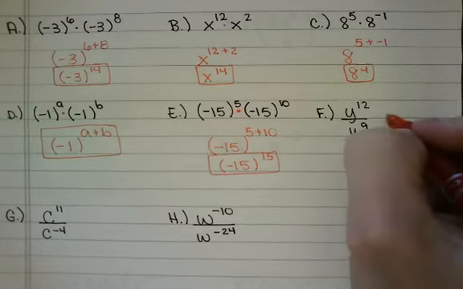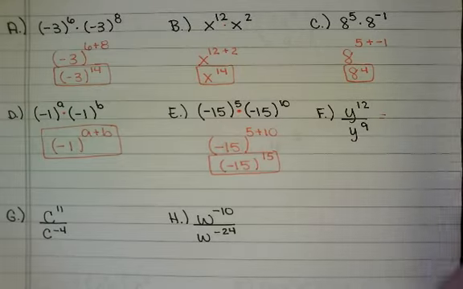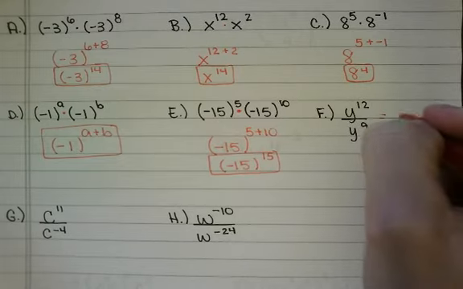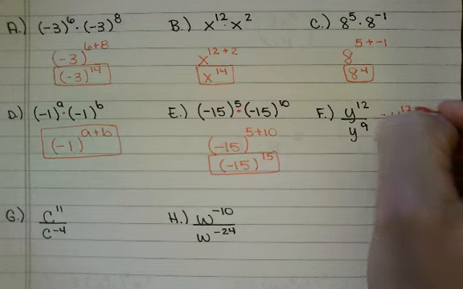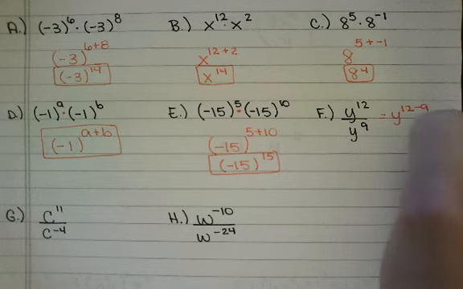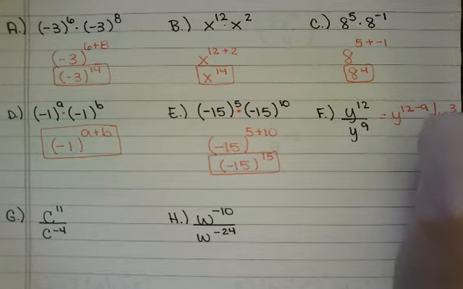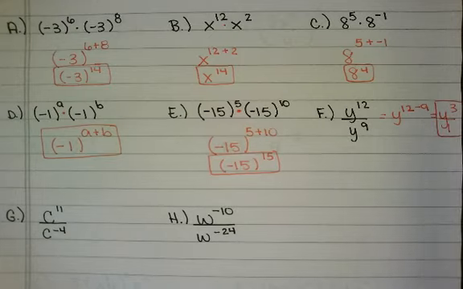So when you write this, you can do this one of two ways. So this is one way. You can say, all right, well, I'm going to take y and I'm going to subtract the two exponents. And that gives me y to the 3rd. Now this is always over 1. Or you could just say y to the 3rd.